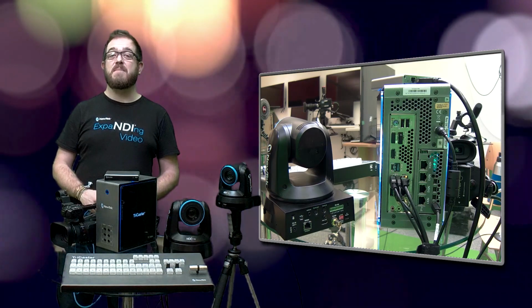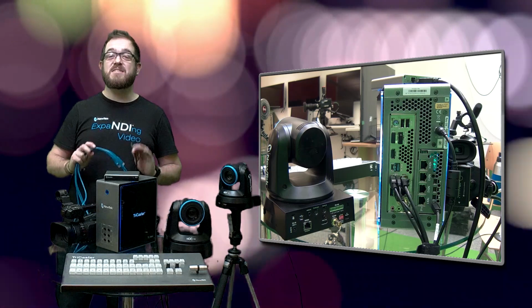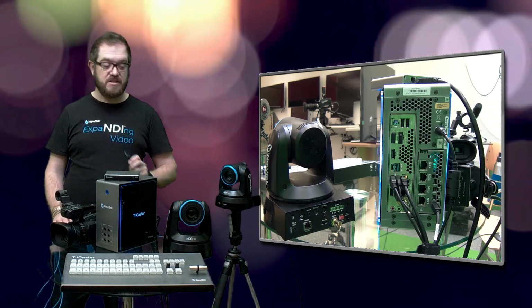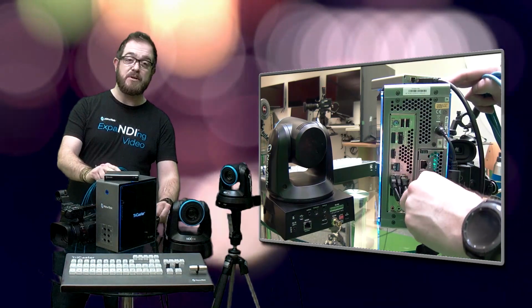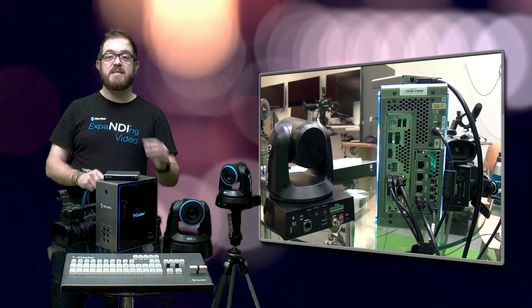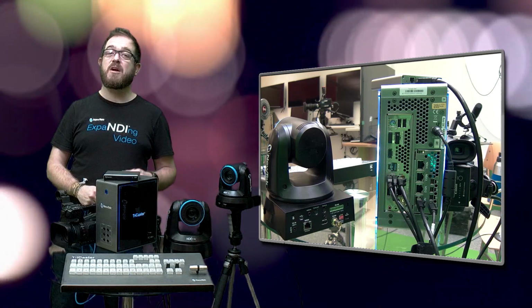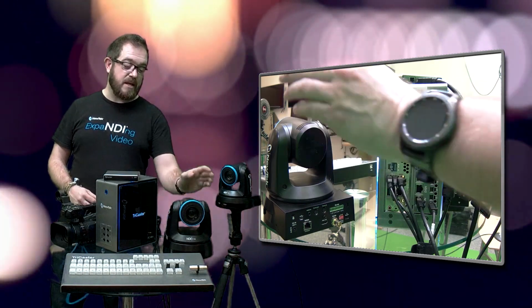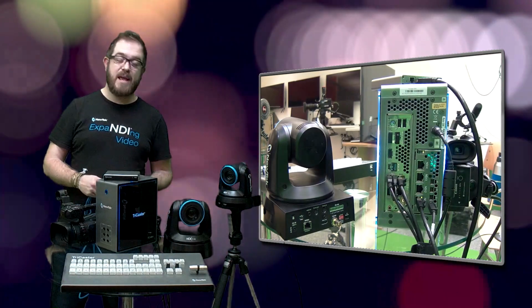Because the TriCaster Mini has these direct inputs, we can ditch the switch for now, and I'm going to plug my presenter laptop running Scan Converter directly into the first of these inputs. The Mini will provide DHCP to my laptop, ensuring I don't need to provide an IP address manually. Next up, I'm going to connect up our NDI PT-Z1 camera.